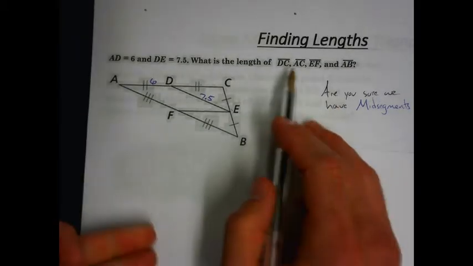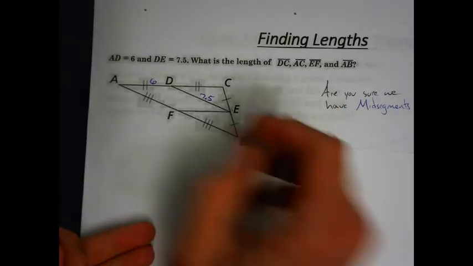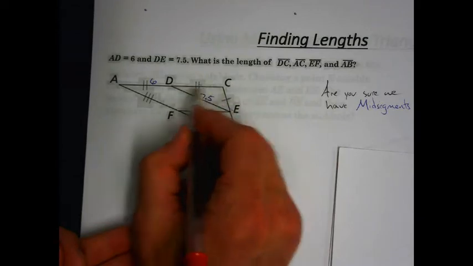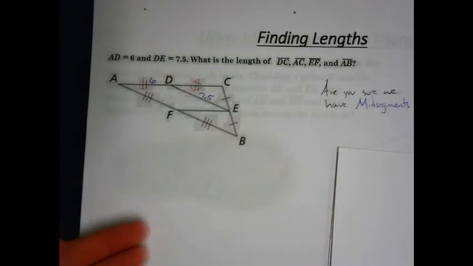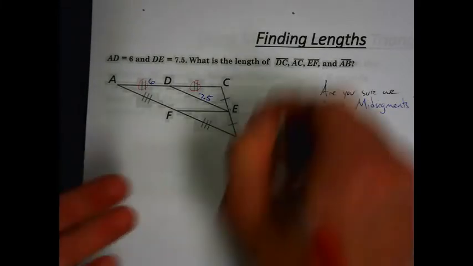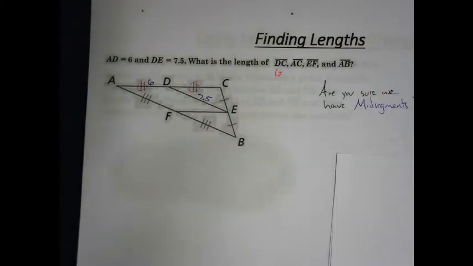So the first question is this. What's the length of DC? Well, DC is up here, right? And notice that DC is parallel to AD, and AD is 6. So DC must be 6. Okay, so we know that by knowing what these little tick marks mean.